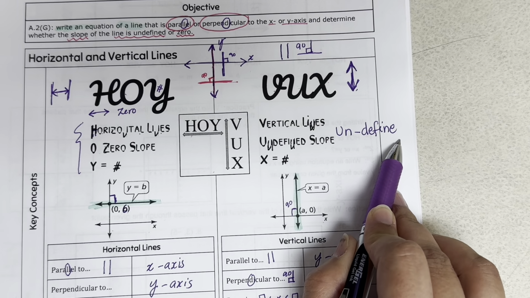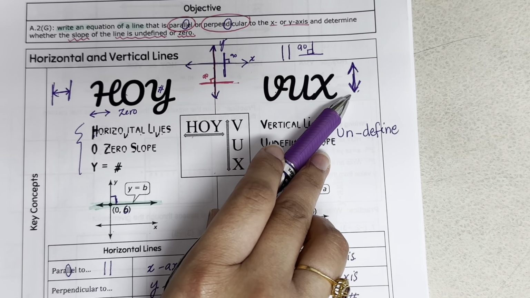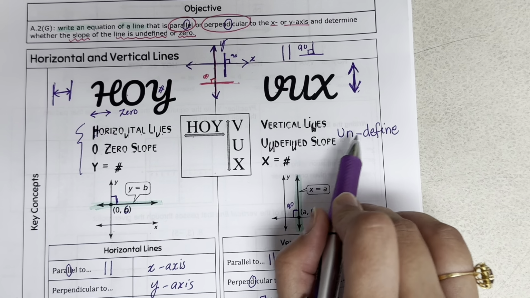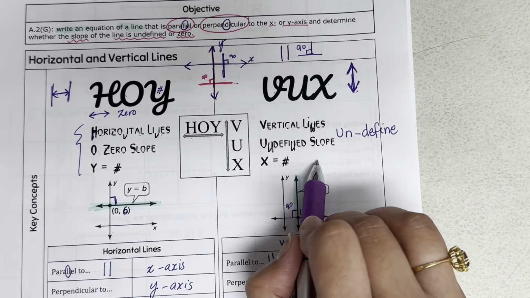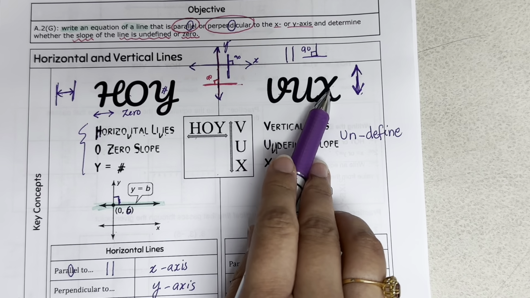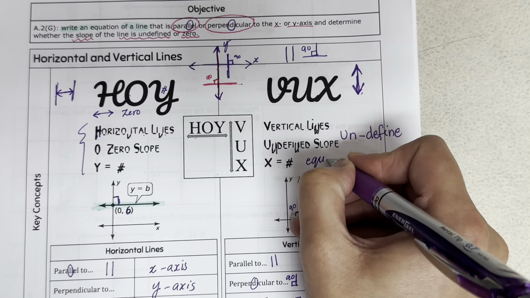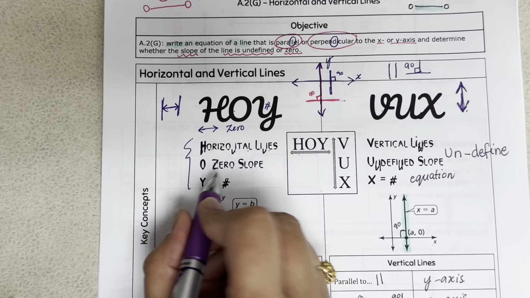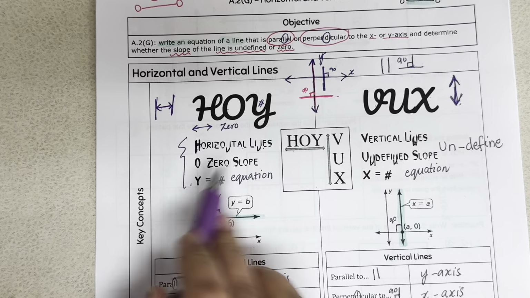Define is something that you can explain. So a person is falling off the cliff here. I cannot explain that. That's why it is called undefined. Un, U-N, and D-E-F-I-N-E. Undefined. Just put it together. That's what it is. U stands for undefined slope. And X, of course, is x equals the number. That would be your equation of that vertical line.